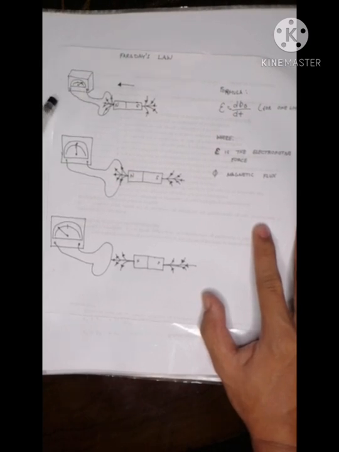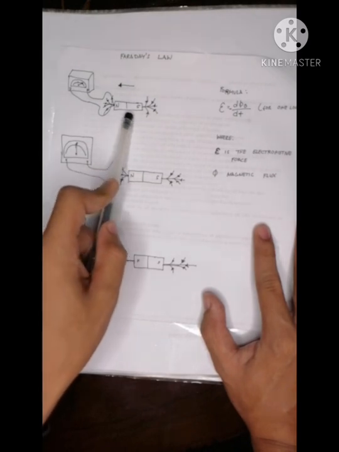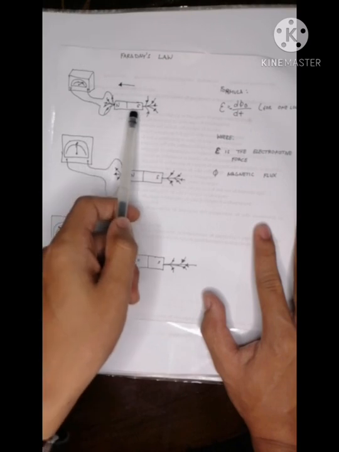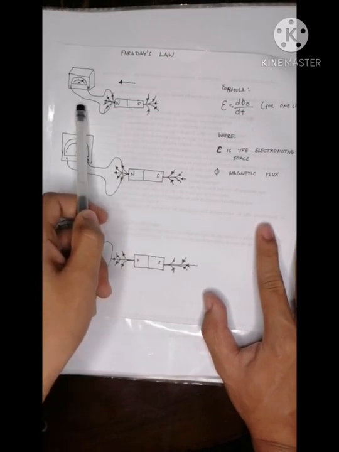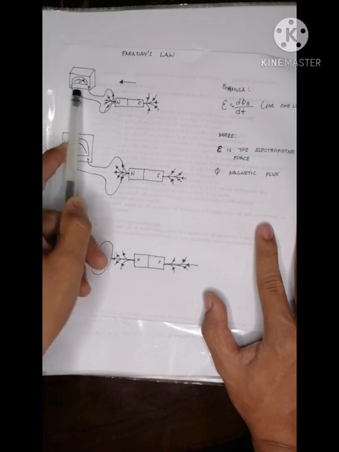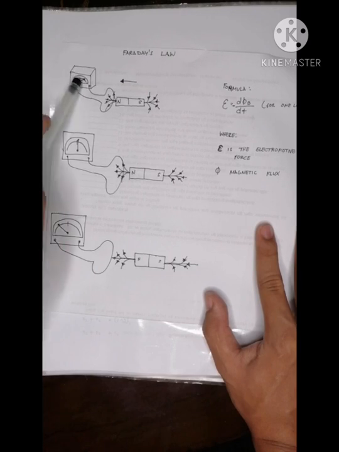This box is a galvanometer. When the magnet moves inward to our loop, it affects the measurement, or the point of the arrow, on our galvanometer.